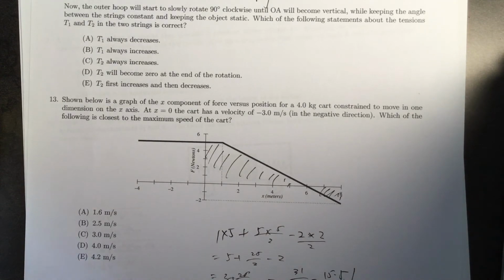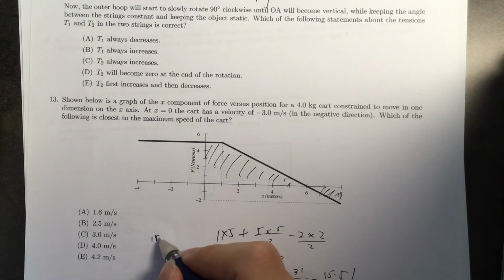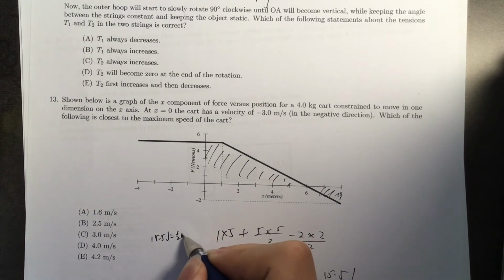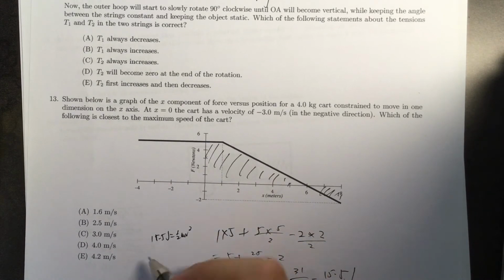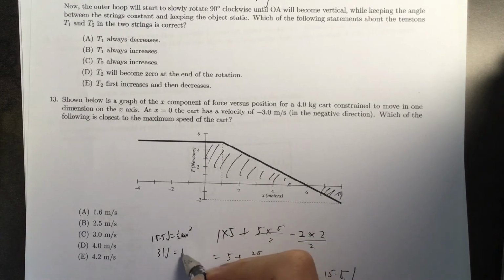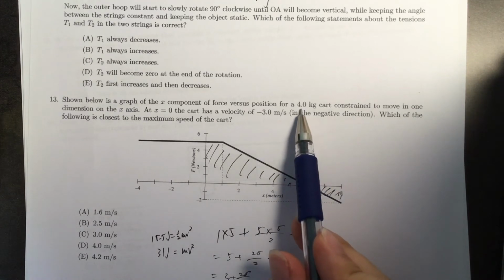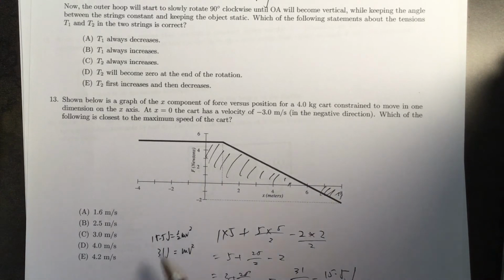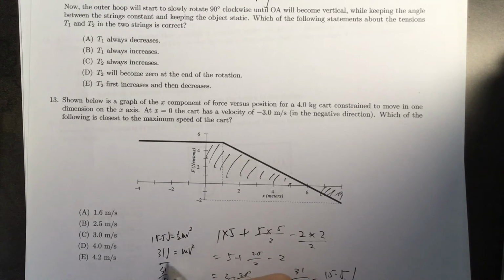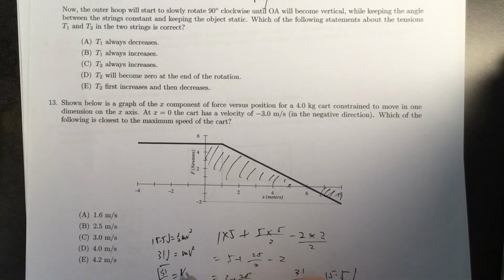15.5 joules. How much kinetic energy does it gain? So 15.5 joules is equal to 1/2 mv squared. So 31 joules should be equal to mv squared. We know the mass of the cart is 4.0 kg. So the square root of 31 divided by 4 should be equal to the velocity gained.